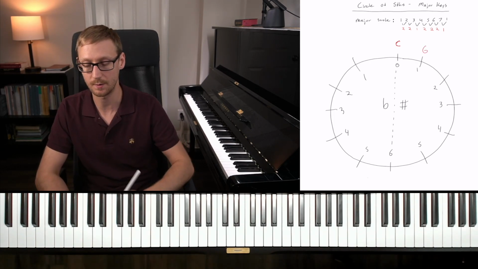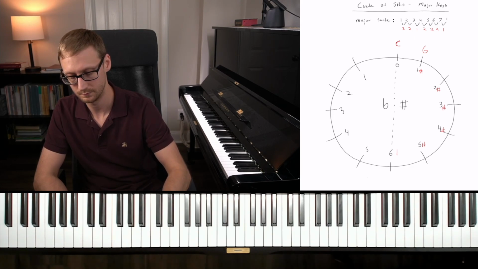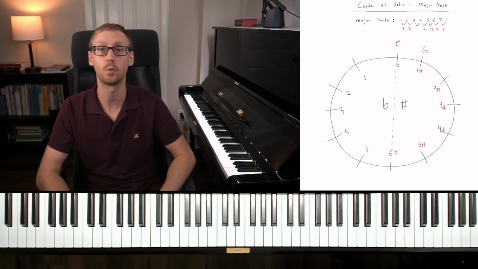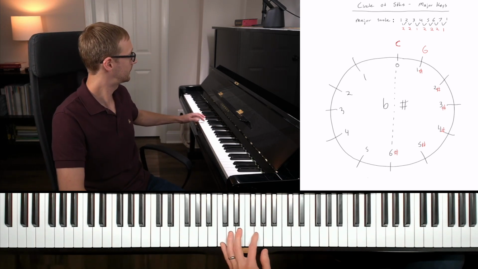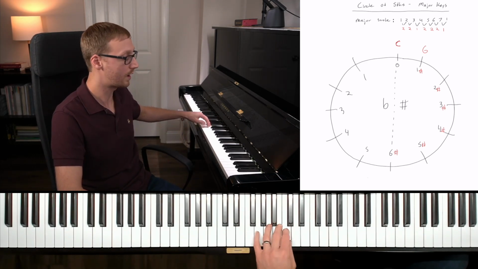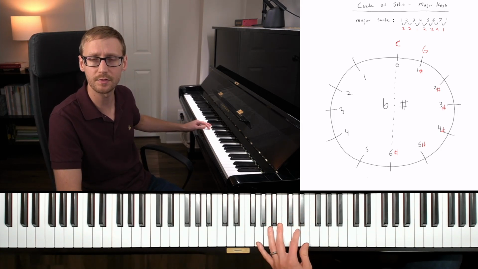Okay, so we're going to write G over here. It has 1 sharp. I'll go ahead and write sharps over here so that you don't get too confused, right? There you go. G has 1 sharp, and it is a fifth to the right of C. So no sharps, 1 sharp. Right? So what do you think is going to happen if we move another fifth to the right?